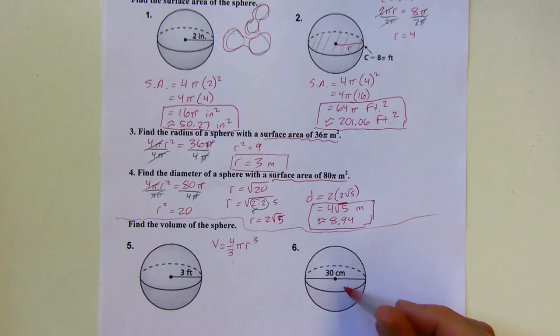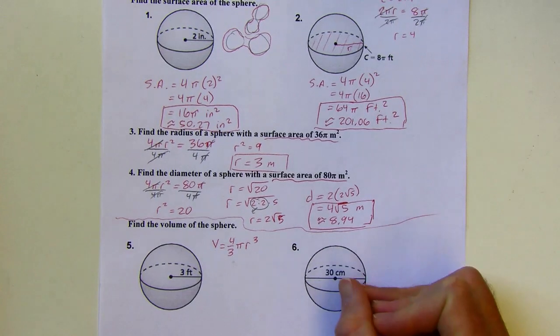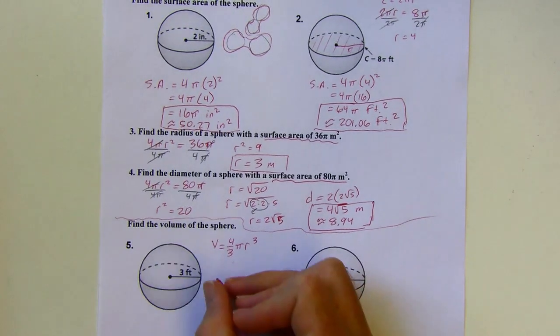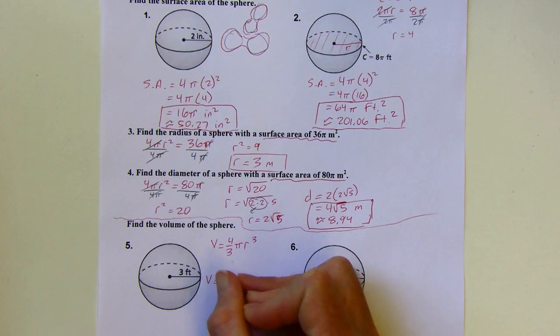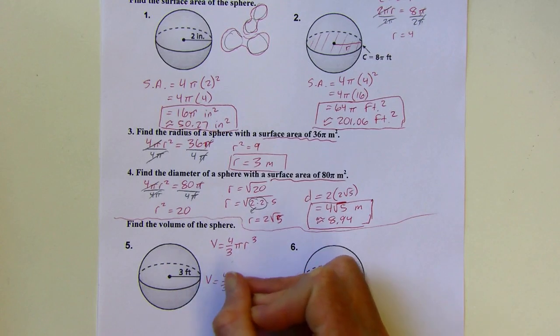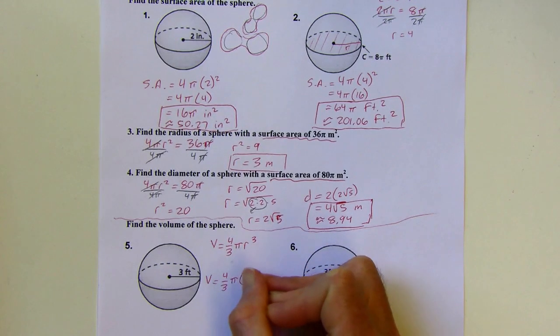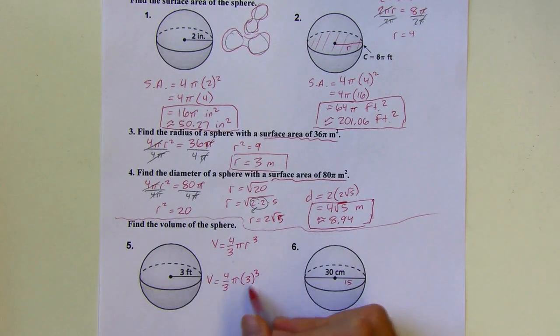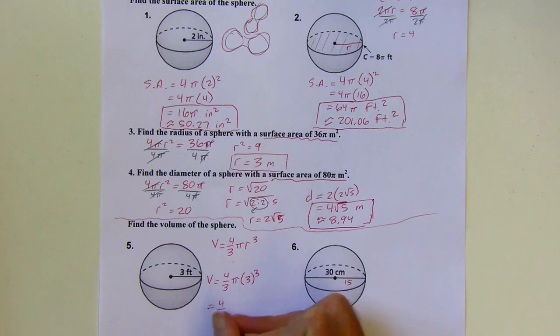We don't quite have it here because we've got the diameter, but hey, now I've got the radius, right? Okay, so I'm just going to plug in 3 for my radius here. And don't forget that's the third. I almost just squared that on accident. So I'm doing the exponent first.